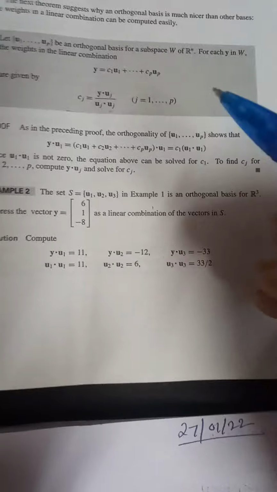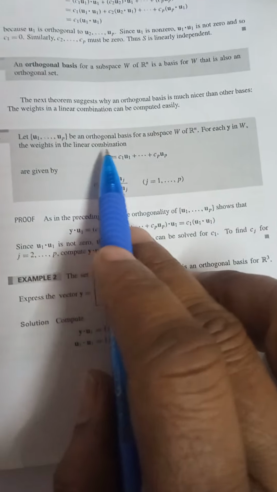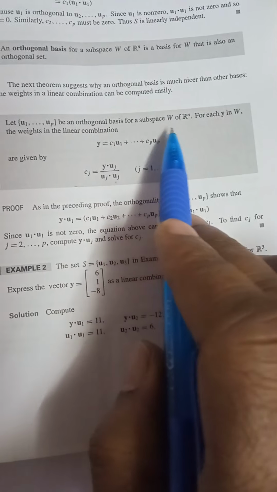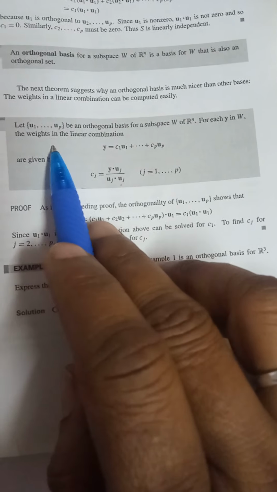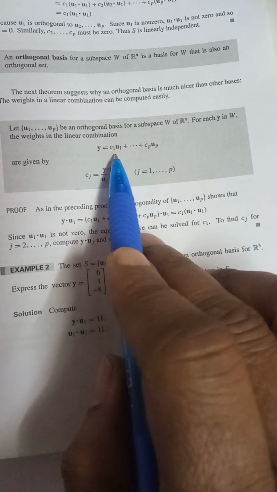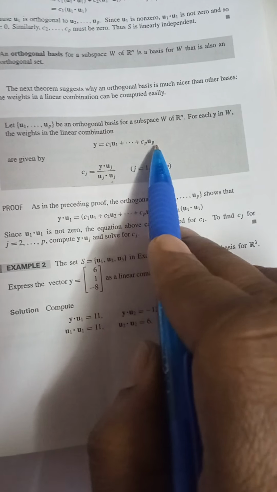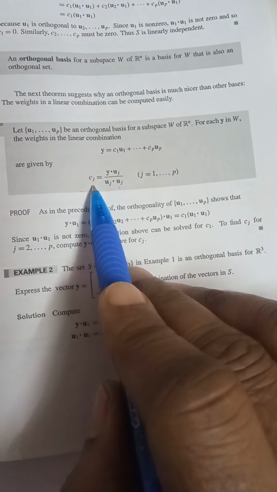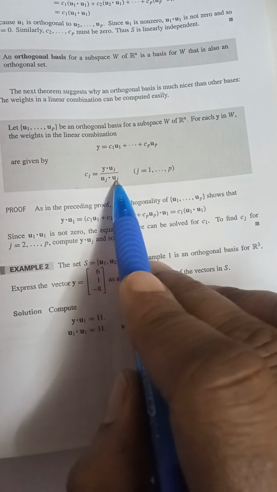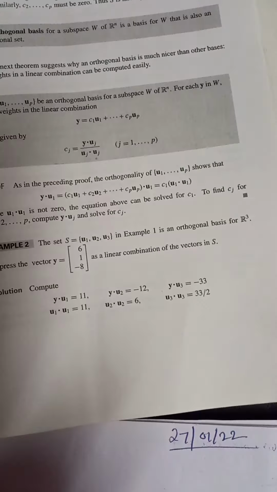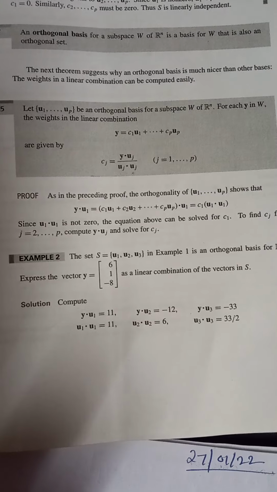Good morning, students. Now, the last topic is this one. Let u1, u2, ..., up be an orthogonal basis for a subspace W of R^n. For each y in W, the weights in the linear combination y = c1 u1 + ... + cp up are given by cj = (y·uj)/(uj·uj), where j runs from 1 to p, right?